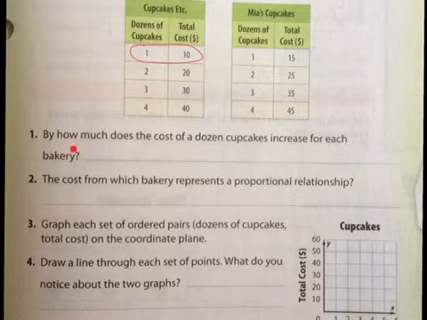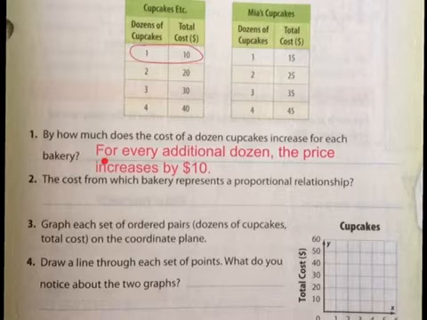Question 1. By how much does the cost of a dozen cupcakes increase for each bakery? Well, as it's increasing, 2 dozen, it increases by $10. See that? Here, as it increases to 2 dozen, it also increases by $10. Here, it continues on, $10 more for each dozen, and here, continues on with $10 more. Only that first dozen is $15. So our answer is it increases by $10 each. For every additional dozen, the price increases by $10.